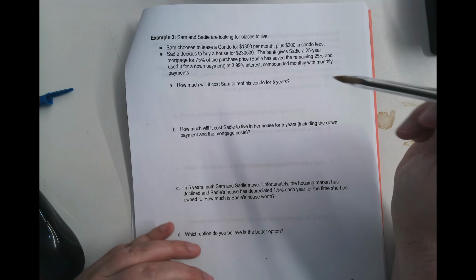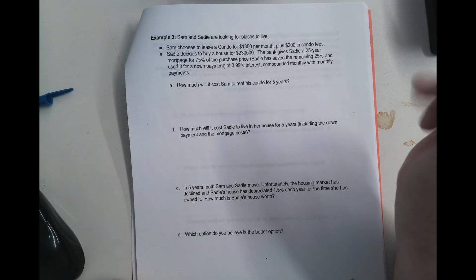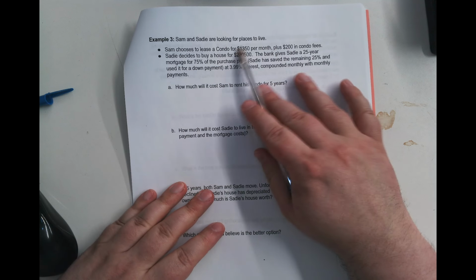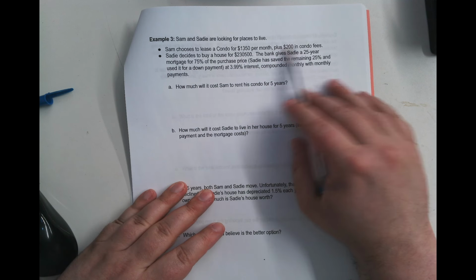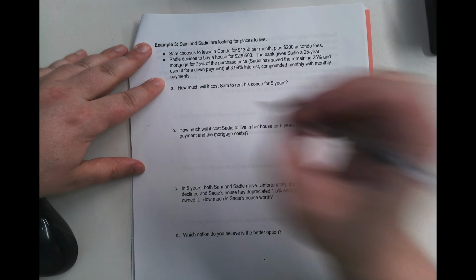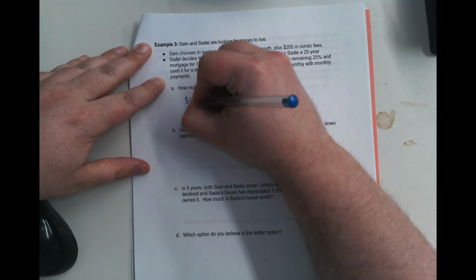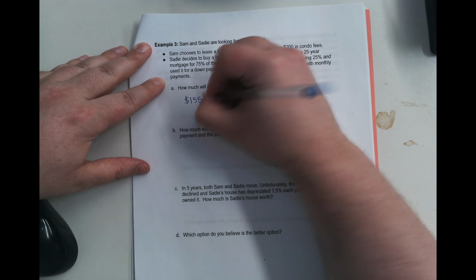So number 1 says, how much will it cost for Sam to rent his condo for 5 years? So he's paying $1,350 per month plus the $200 in condo fees. So in total, Sam is paying $1,550 per month.